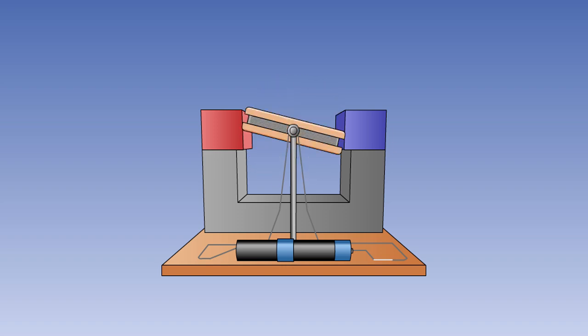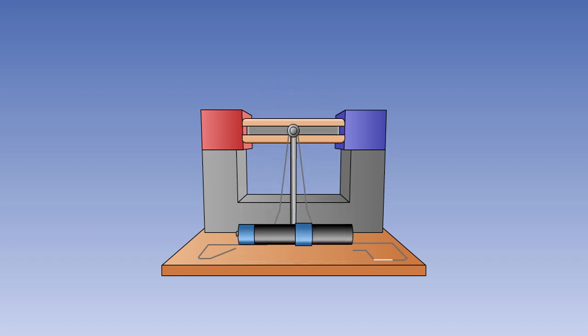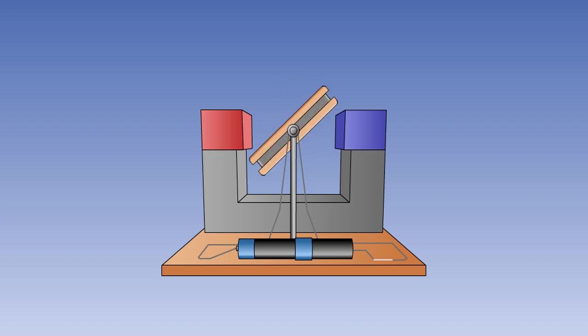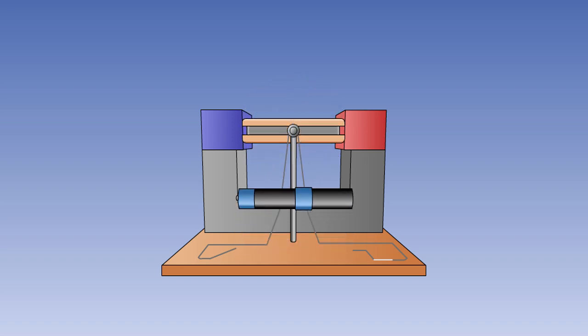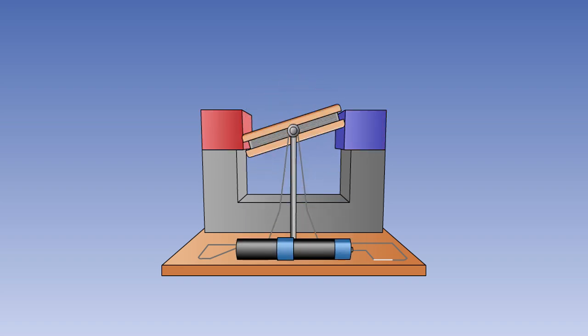If the direction of the supply current is reversed, the motor will rotate in the opposite direction. Similarly, if the magnetic field polarity is reversed, the motor will rotate in the opposite direction. However, if both are reversed, the direction of rotation of the motor remains unchanged.